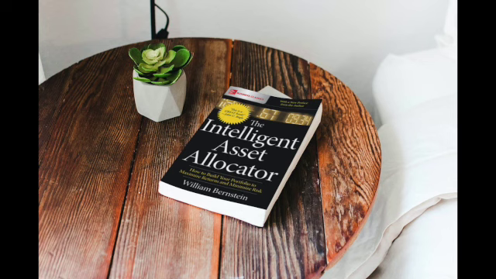Overall, the Intelligent Asset Allocator is an excellent resource for anyone who wants to understand how to build a successful investment portfolio. The book provides clear explanations of complex financial concepts and offers practical advice on how to implement them. Whether you're a novice investor or an experienced professional, you're sure to find valuable insights in this book.